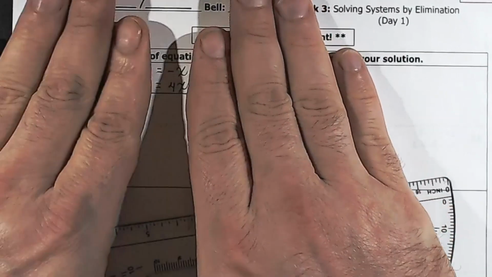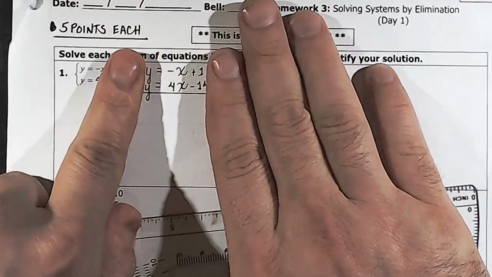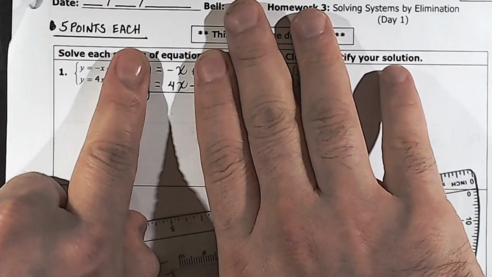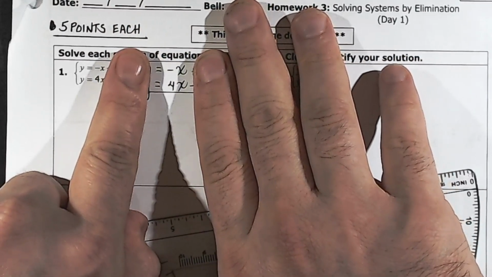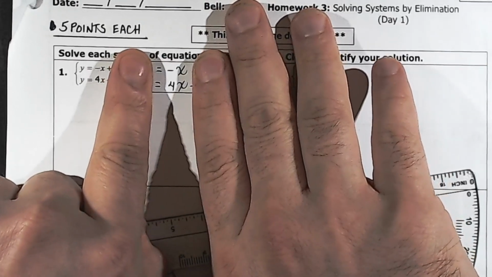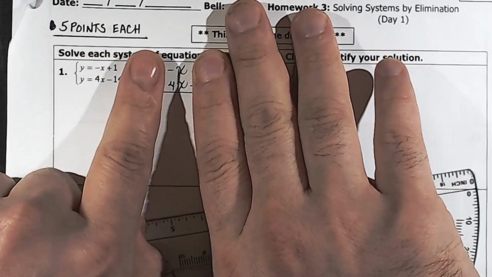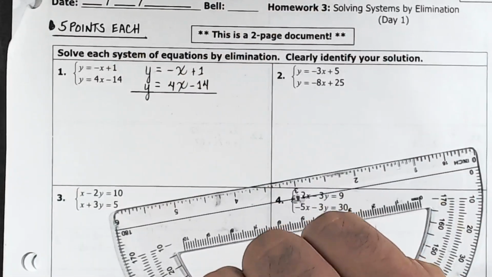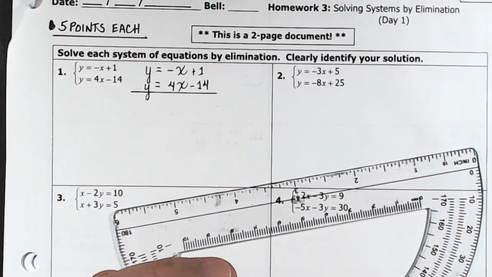Similarly, if I add negative 1x and 4x, I get 3x. So I would fail to eliminate either the y or the x variable if I add. So addition is not going to work. We only have two options. We can either add or subtract.